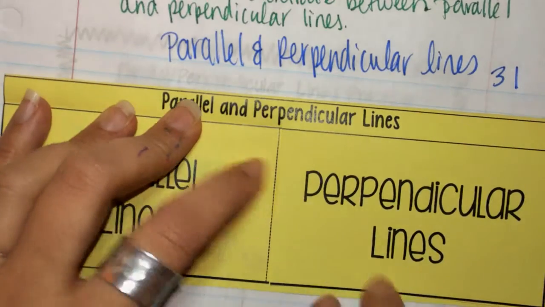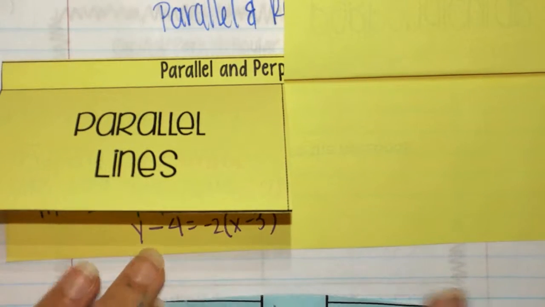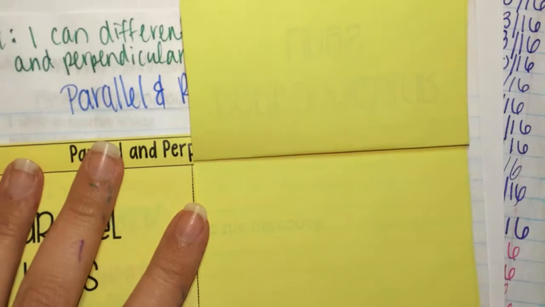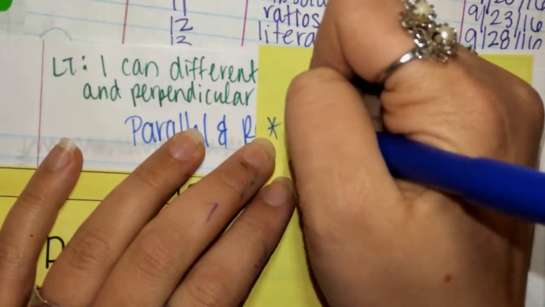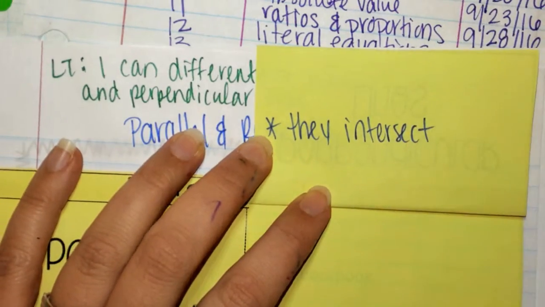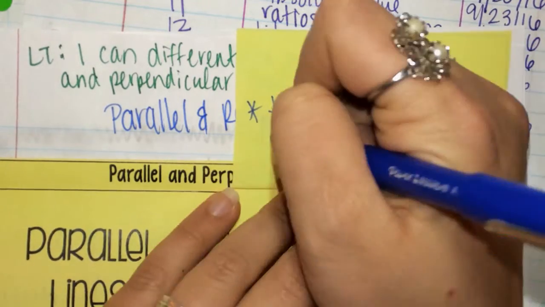So now we're going to talk about the magic of perpendicular lines. We know that they intersect, correct? Does anybody remember how they intersect? We just said it a second ago. They cross at a 90-degree angle.